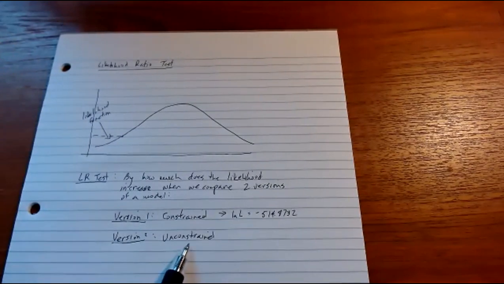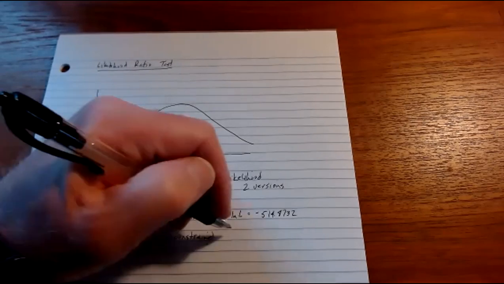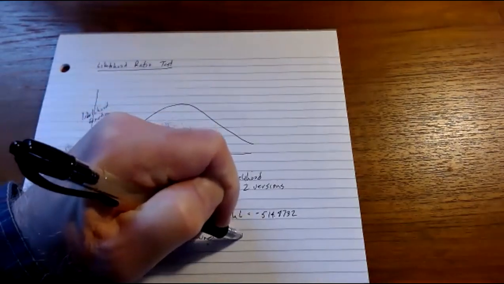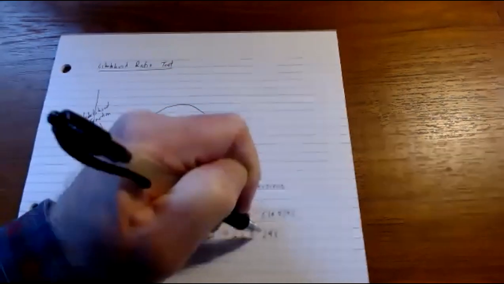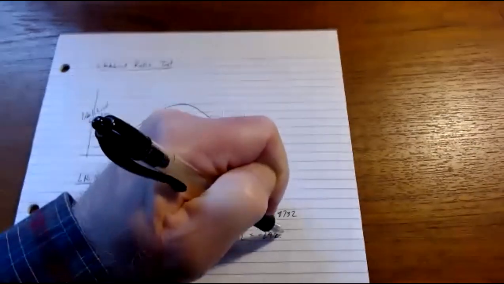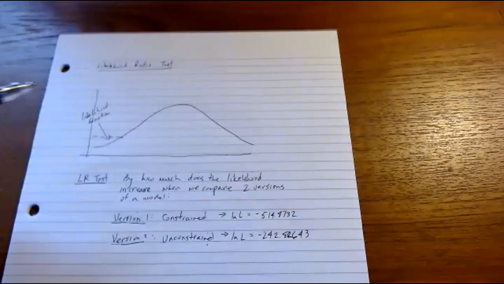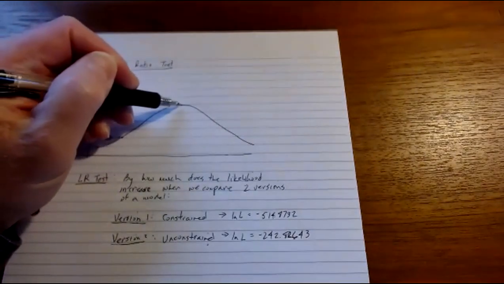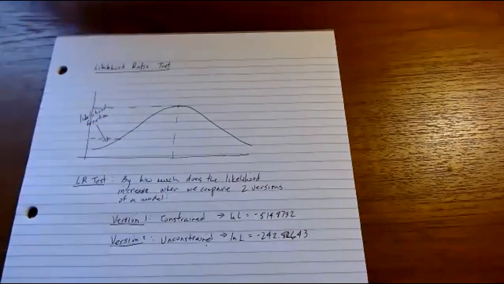And then when I removed the constraint, when I allowed those coefficients to be estimated, the log of the likelihood function rose up to negative 242.82643. And that's maybe here.